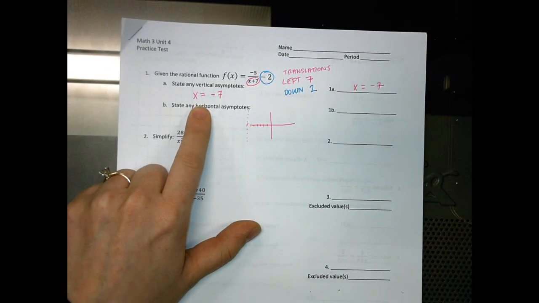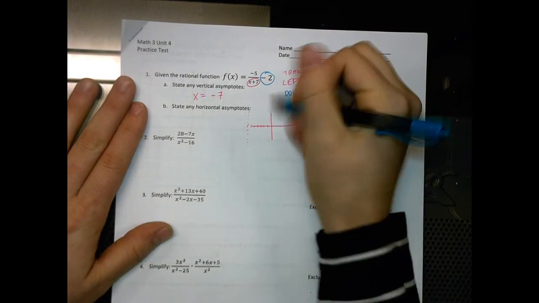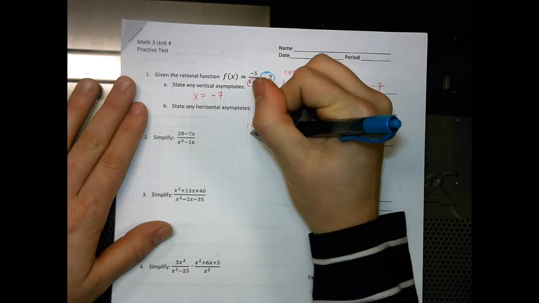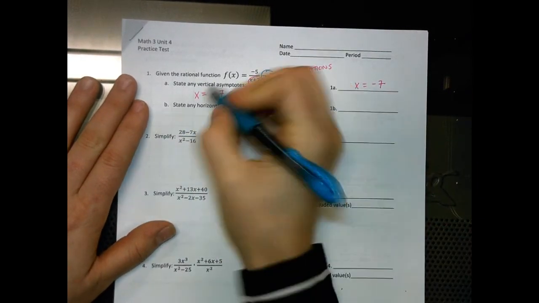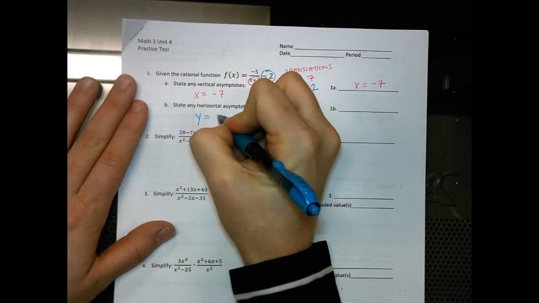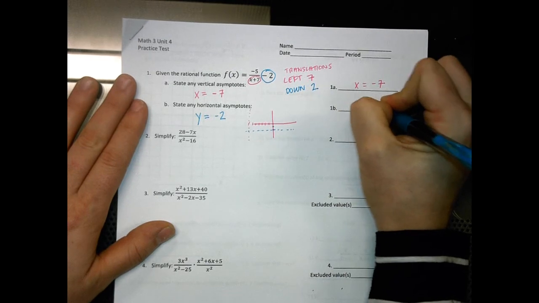So that's my vertical asymptote. It goes straight up and down. My horizontal asymptote had to go down 2, so that goes through a y value, which means my y is equal to -2.